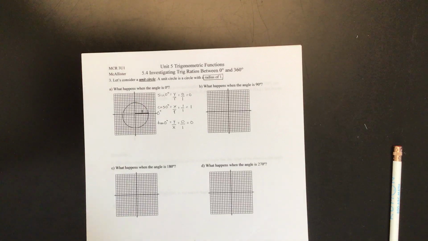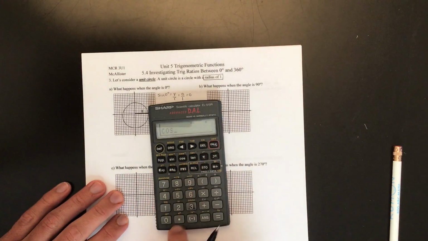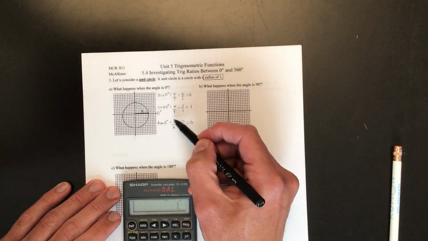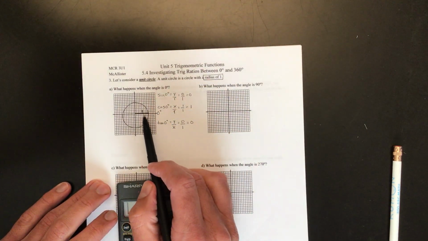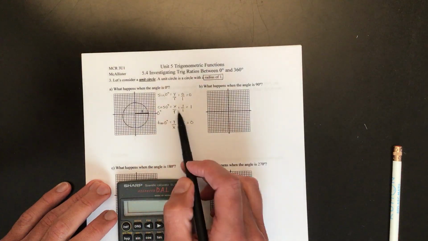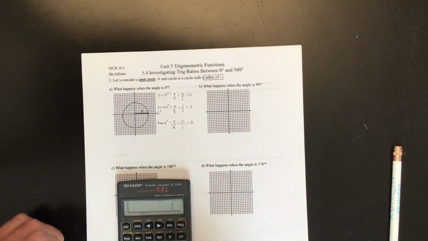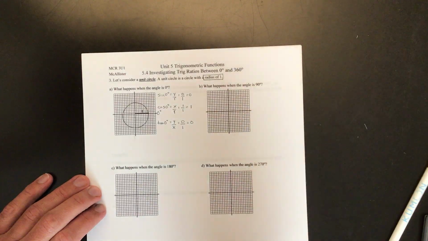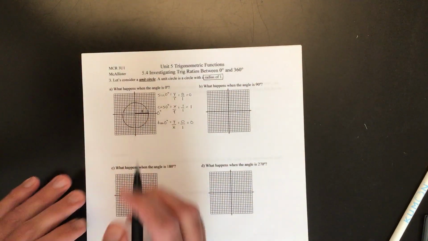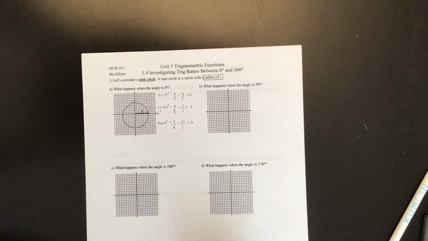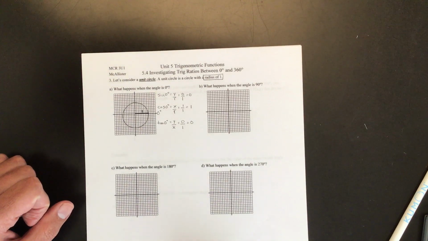And that is why on our calculator, if you type in the cos of 0, you get an answer of 1. Because cos is x over r, and at 0 degrees, your x value is 1, and your radius is 1. Or your x value is going to be the same length as your radius no matter what size your circle is.